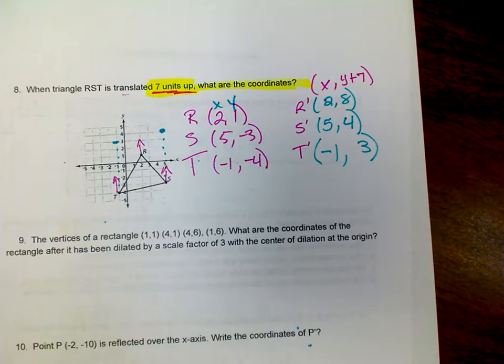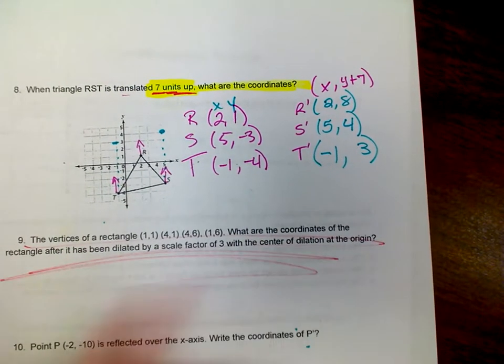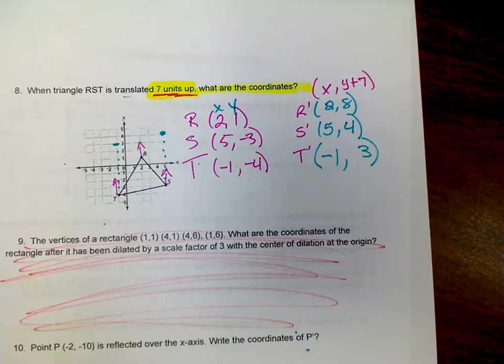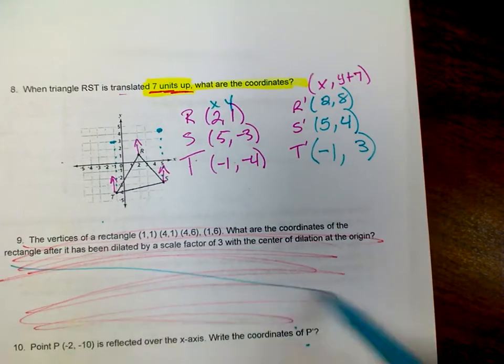Number 9, we're not going to do it because it has to do with dilations. We haven't covered that yet. So I'm not doing 9.